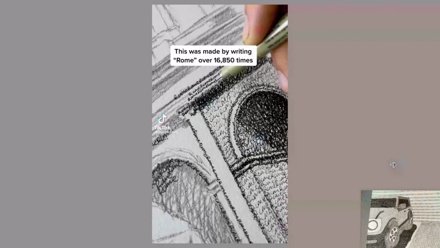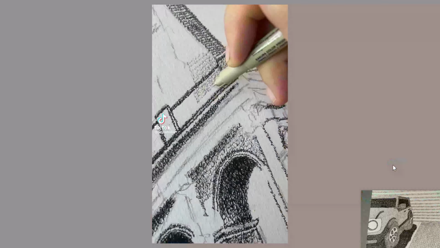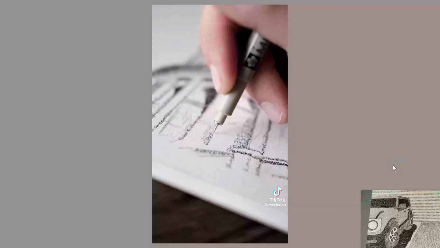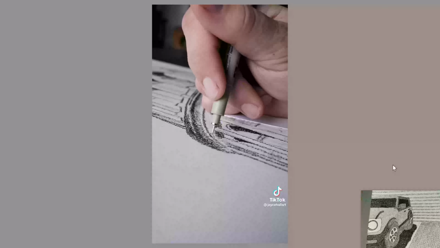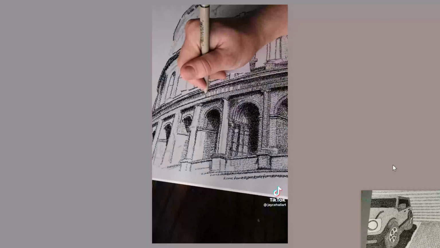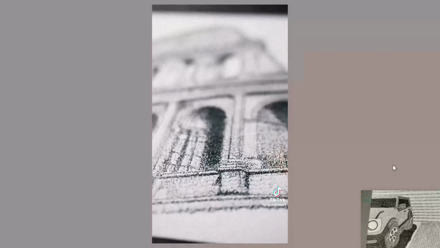And a lot of the examples are showing people, but you actually do not have to do a person at all. This example here is showing the Colosseum in Rome, so you can do a location. That is perfectly acceptable. It's meaningful to you.